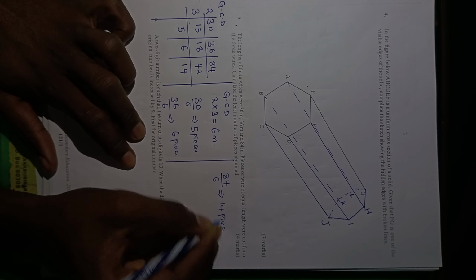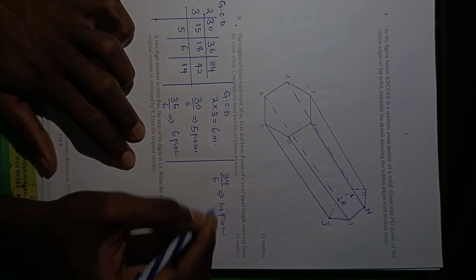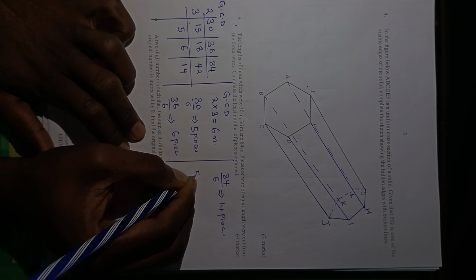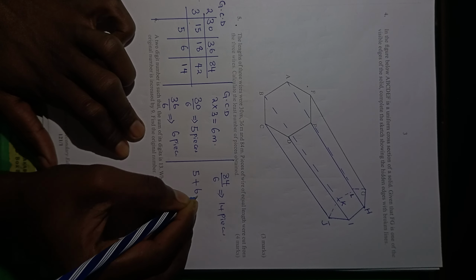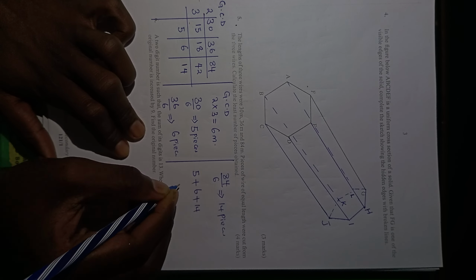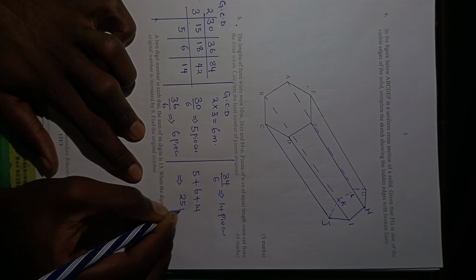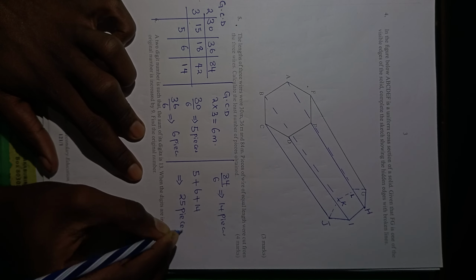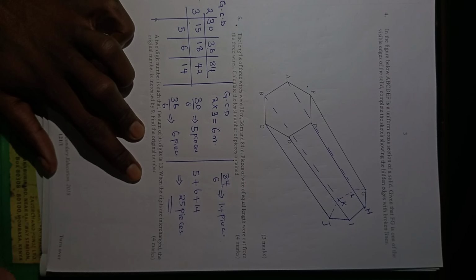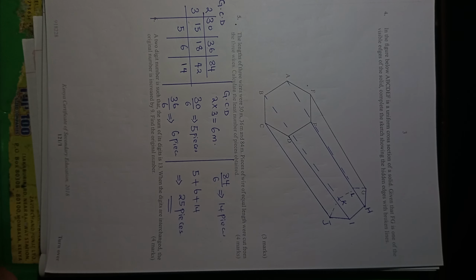So we are to calculate the total number of pieces obtained. All those pieces obtained were 5 pieces plus 6 pieces plus 14 pieces. This gives us a total of 25 pieces which were obtained. 25 pieces were obtained. And then question number 6.